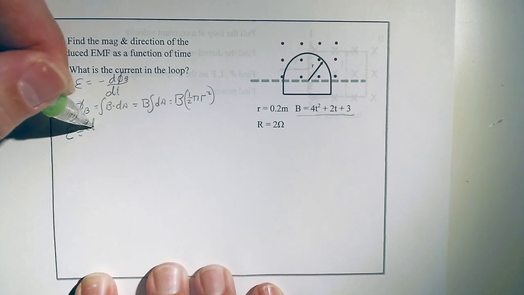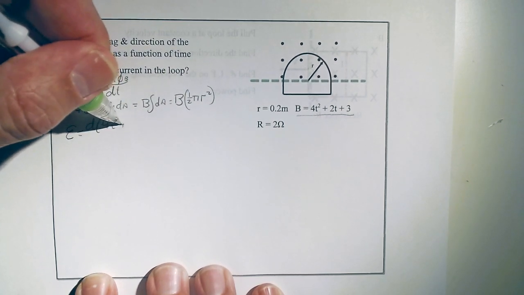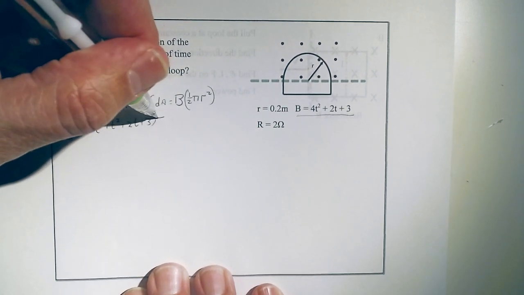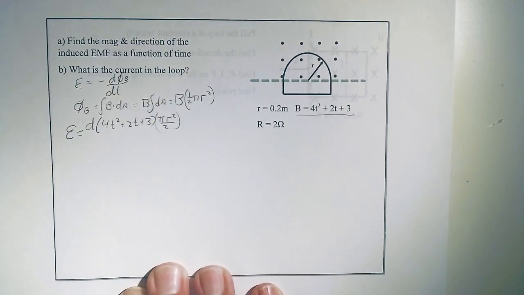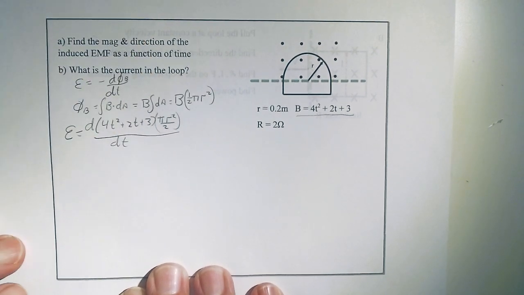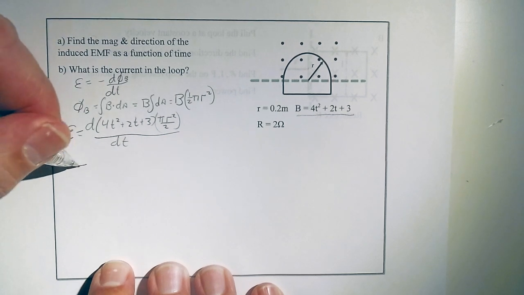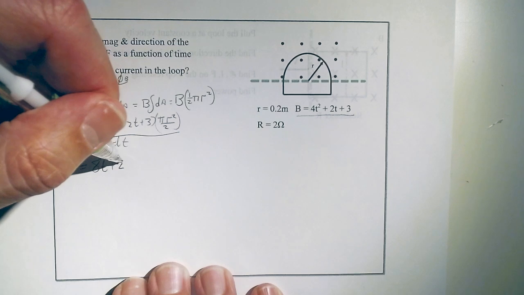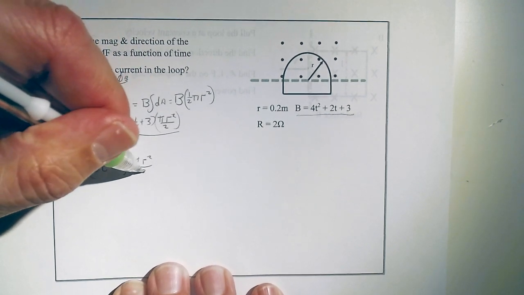We'll use Lenz's law to get the correct direction. And so it's going to be d of B, which is 4t squared plus 2t plus 3, times pi r squared over 2, dt. That's a constant. That area doesn't change. Now the derivative of this times this constant ends up being 8t plus 2, quantity times pi r squared over 2.